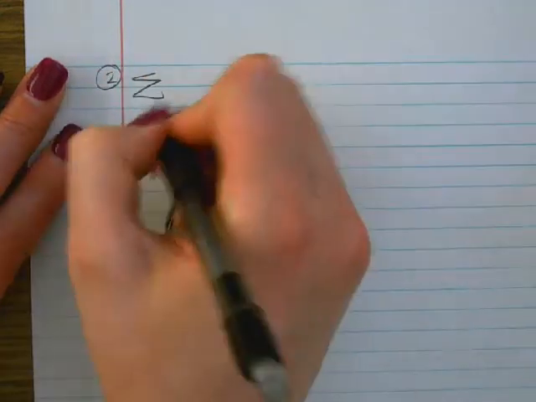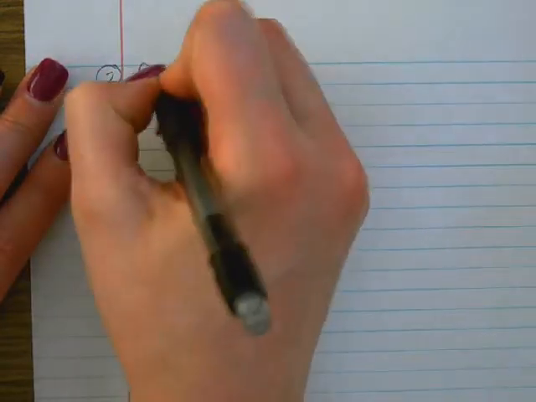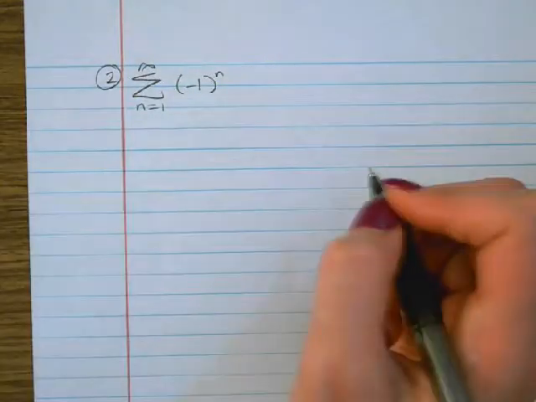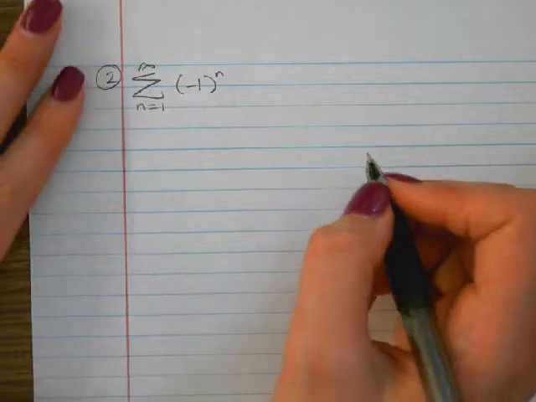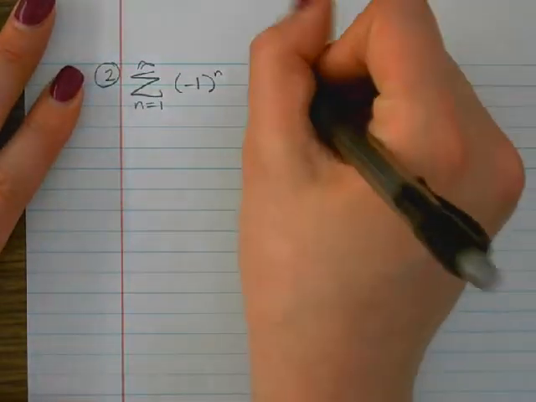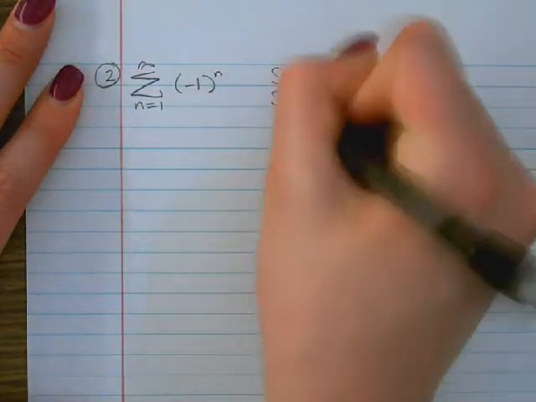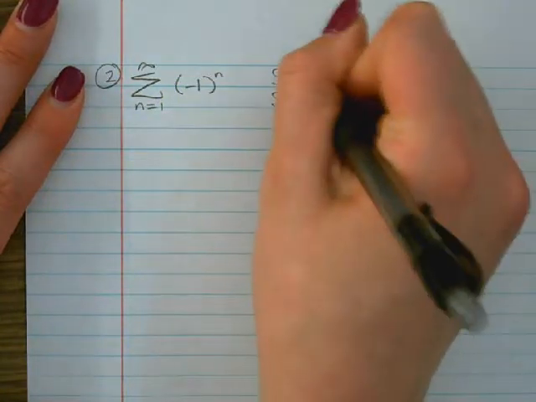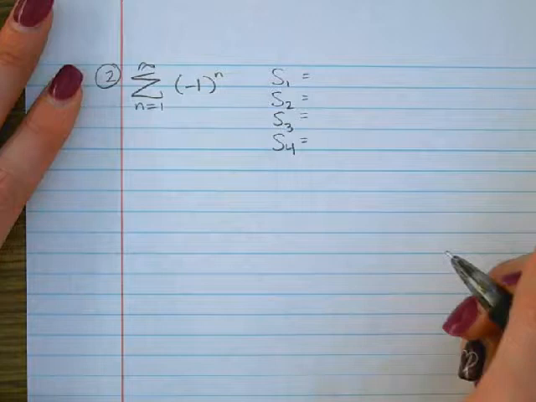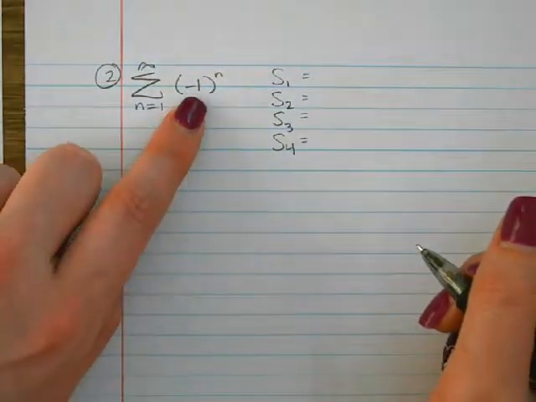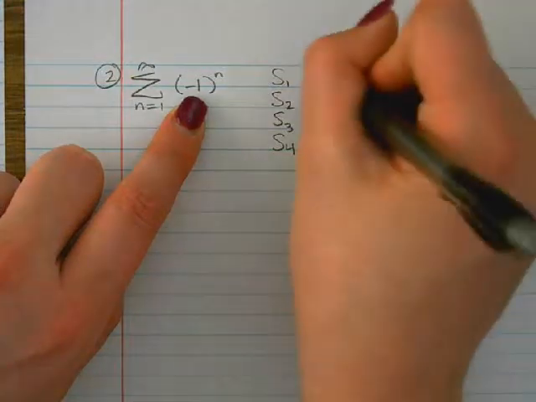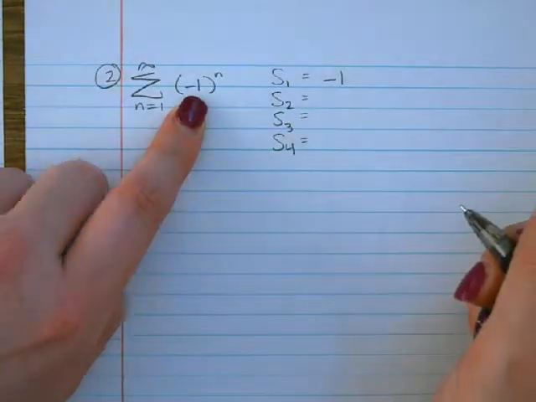So this one wants us to do the same thing, and we're going to say from 1 to infinity for the whole series. And our pattern is negative 1 to the n power. So again, we'll just find as many terms as we need to kind of understand what's going on here. So what would your first term be? Negative 1. So that sum there is just negative 1.